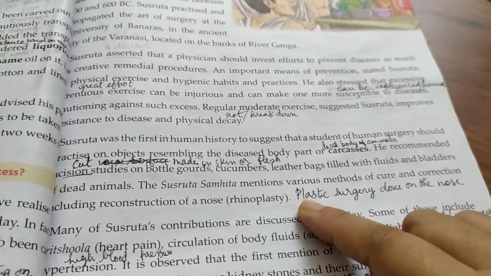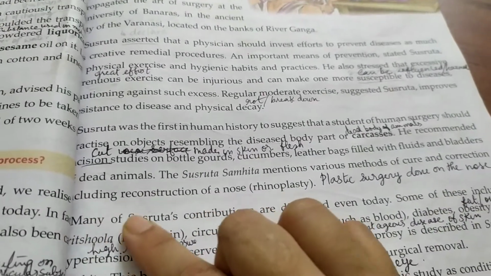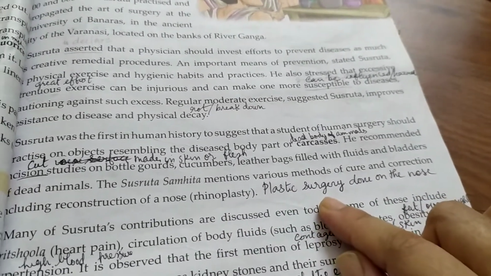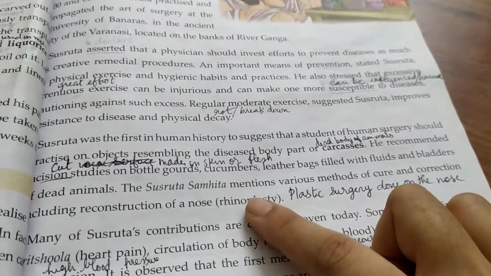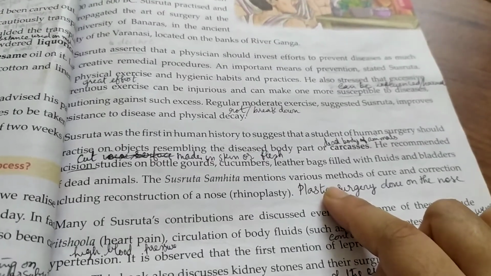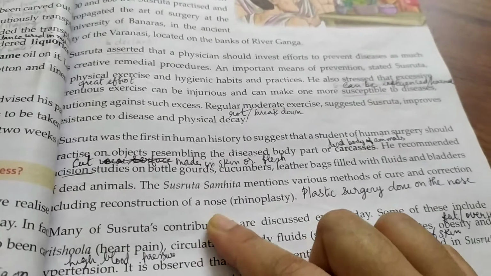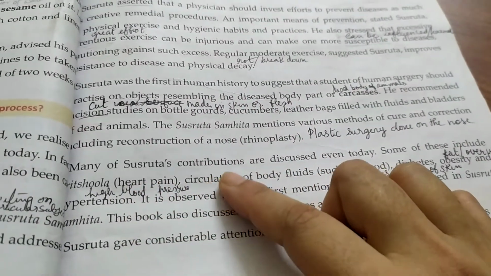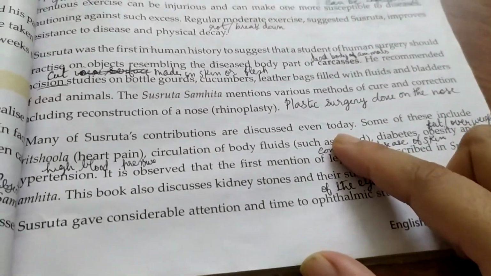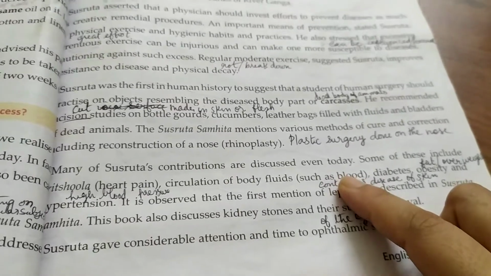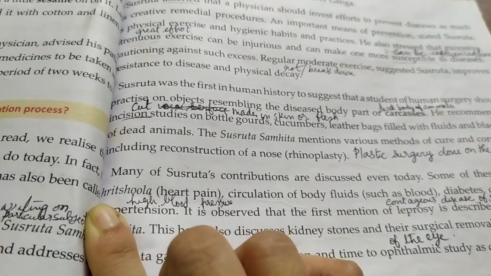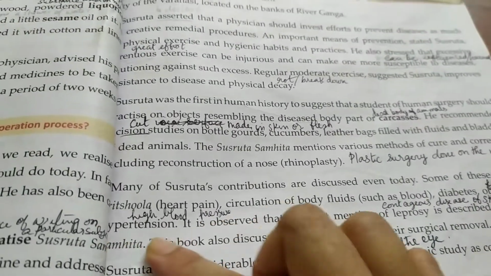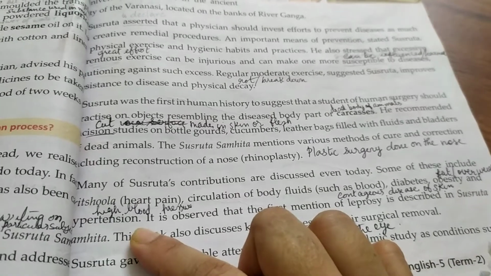The Susruta Samhita mentions various methods of cure and correction, including the reconstruction of a nose, which is called rhinoplasty. That is the plastic surgery done on the nose. Many of Susruta's contributions are discussed even today. Some of these include heart pain, circulation of body fluids such as blood, diabetes, obesity and hypertension. So all these are contributions which Susruta has made.